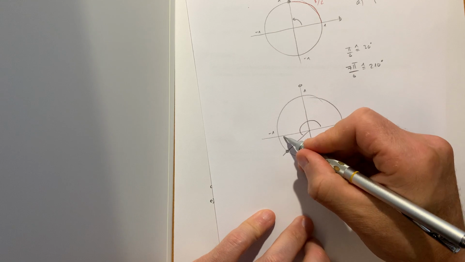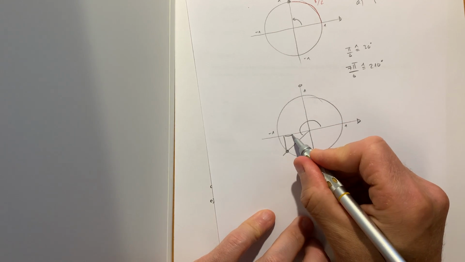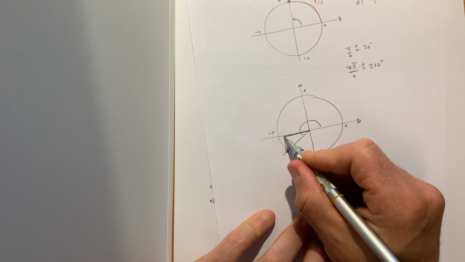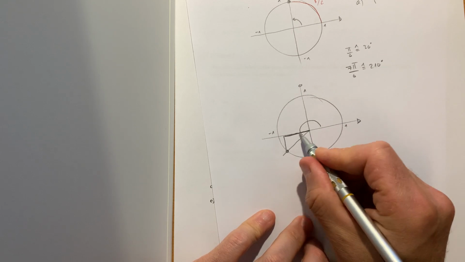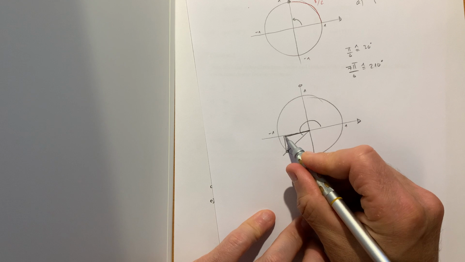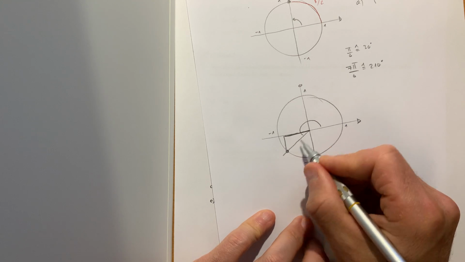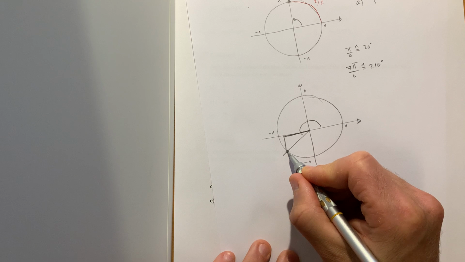Now look, the coordinates of this point are here. The x-coordinate is cosine of 7 pi over 6, and the y-coordinate is sine.